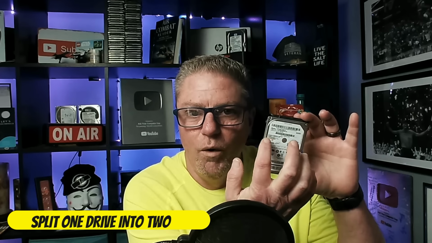What I like to do is actually take this one drive and basically split it in half. Make one part of the drive your C drive, which is where Windows and all of your programs are installed. And then we take the second part of the drive and make that just storage. So you still have one drive, but it's split into what's called partitions.